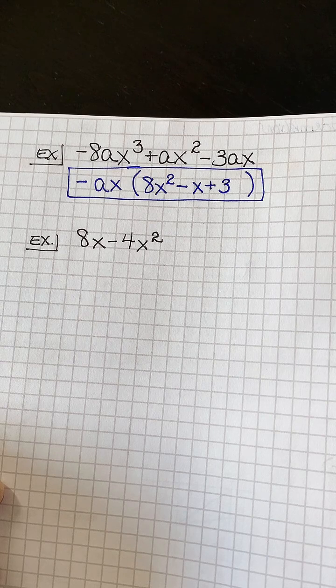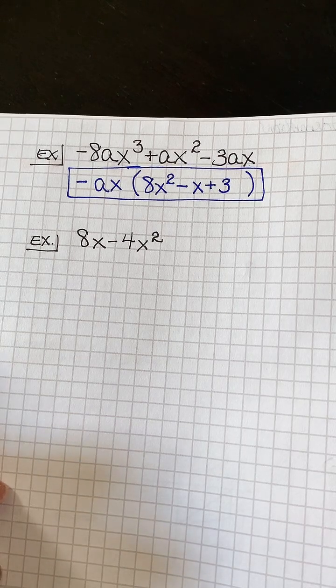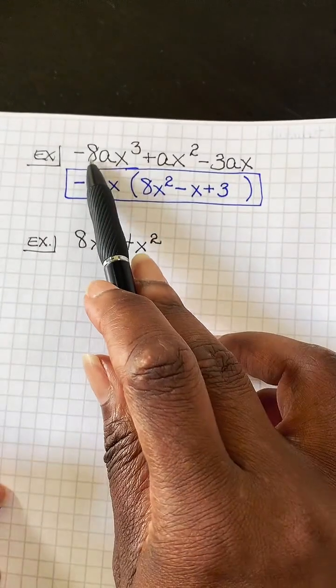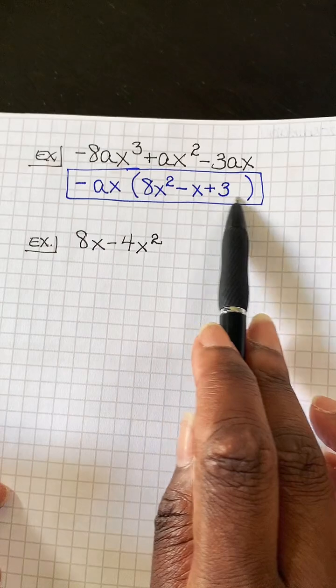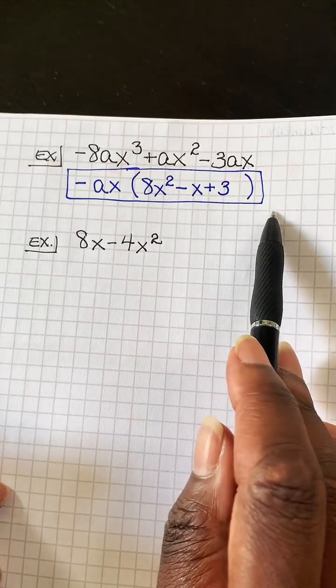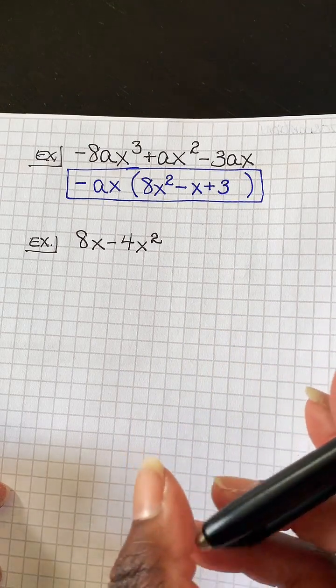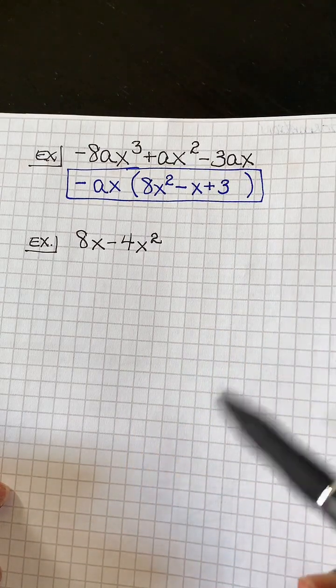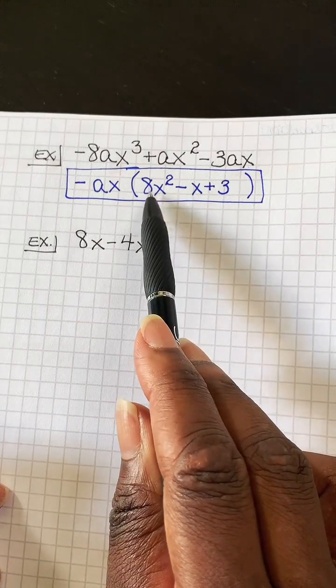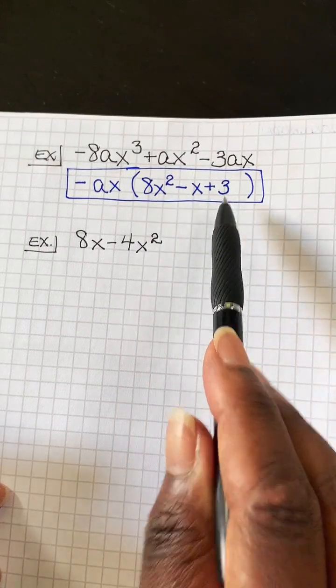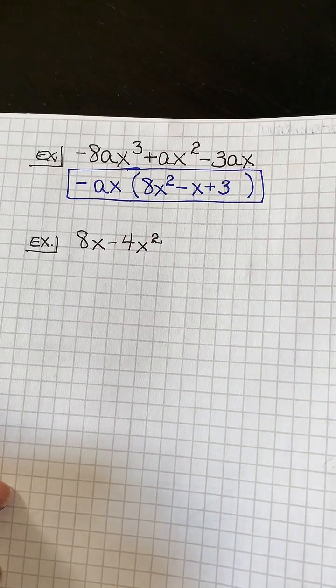Okay, why is it negative ax and not ax? Okay, well, the reason why you always want to pull out the negative from your leading coefficient is it's going to make things so much easier, especially after what we're going to do possibly tomorrow or the next day. Because factoring has so many layers and you always want to have a positive leading coefficient inside the parenthesis. So factoring out that negative early will save you an extra step.